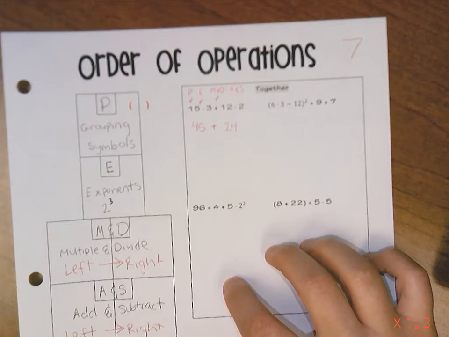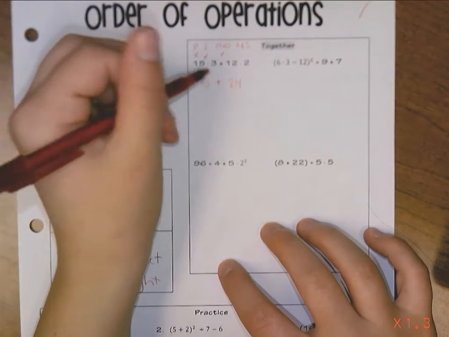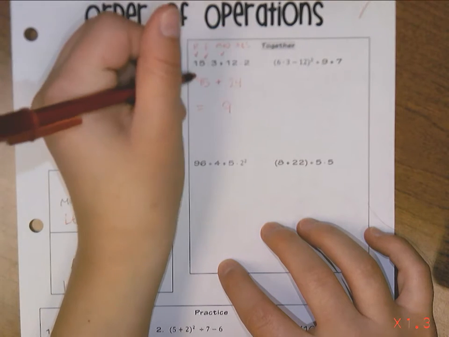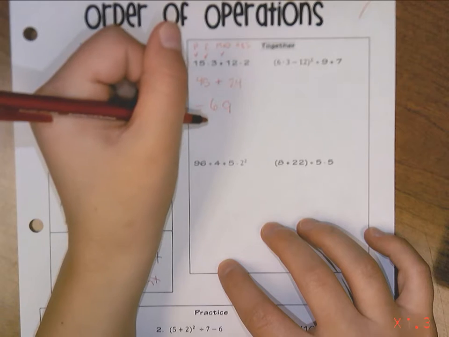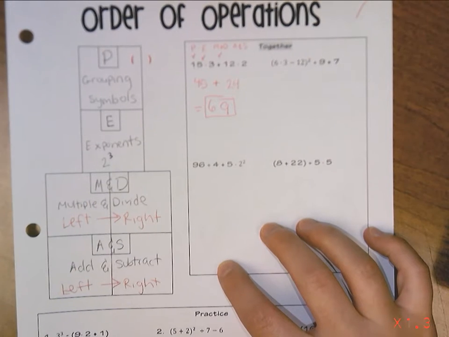Oh, it's kind of blurry. So now we just have to add the 45 plus the 24. 5 plus 4 gives you 9. 4 plus 2 gives you 6. And so your answer would be 69.